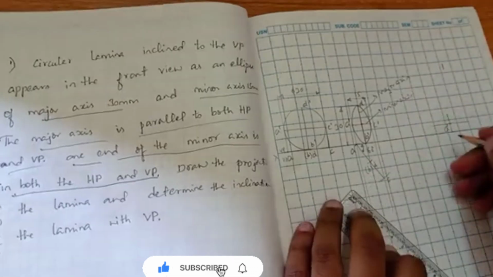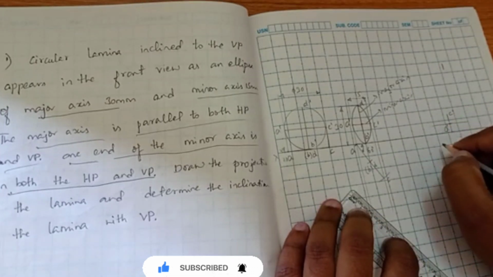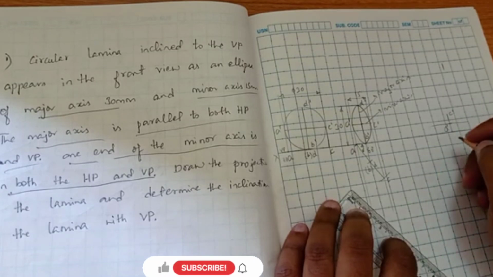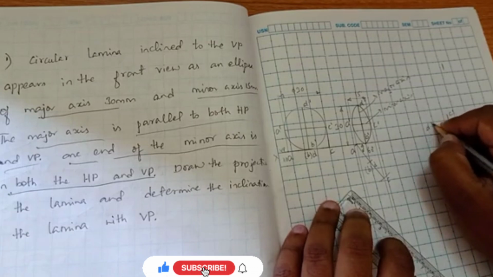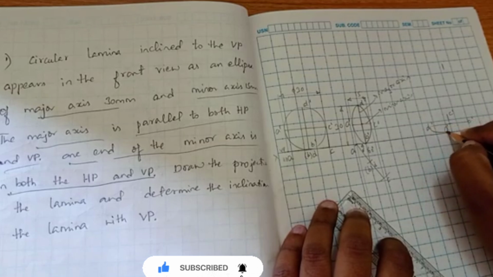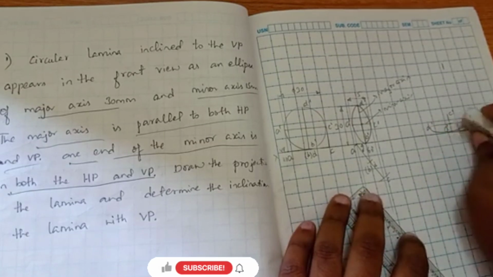So major axis. Now we can draw here. This is C dash. So this will become D dash and this is B dash. Now ellipse we have to draw here. It has to be a smooth curve.